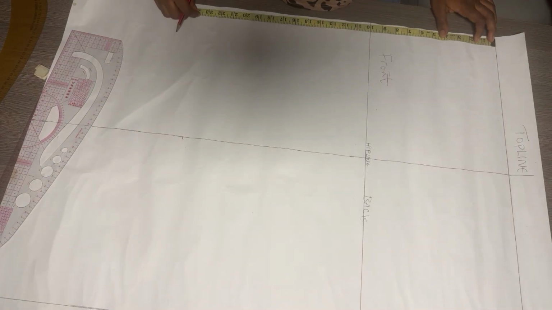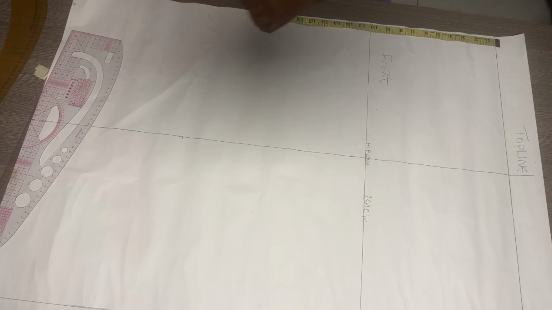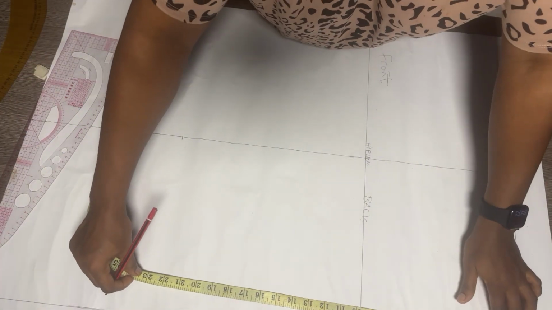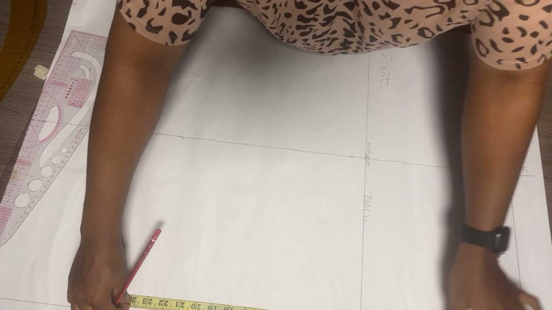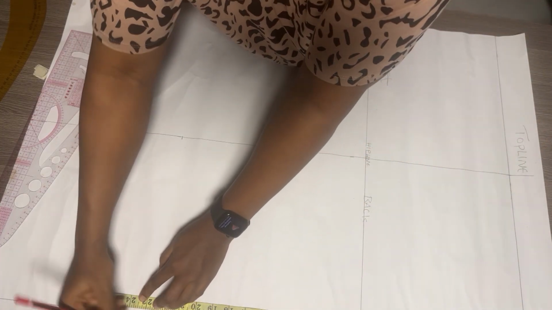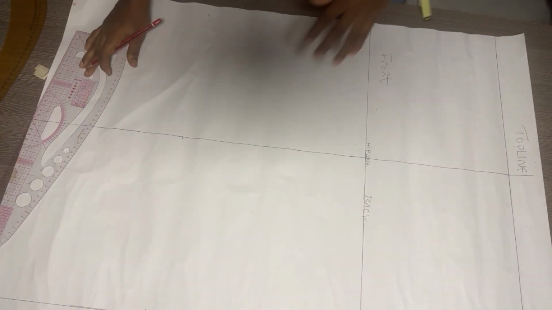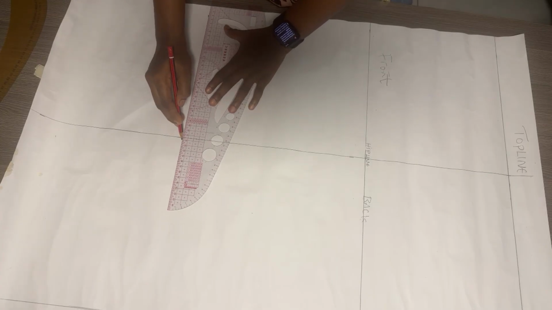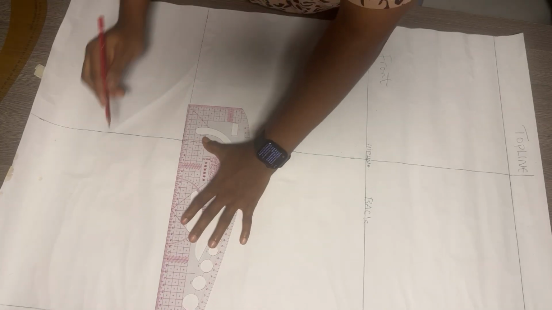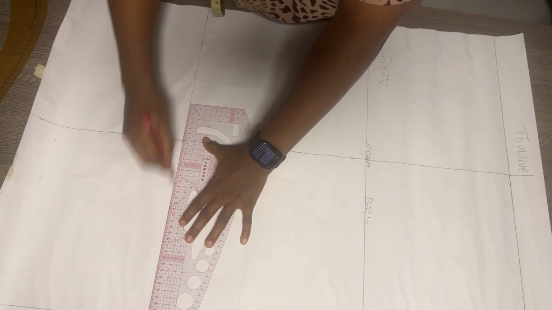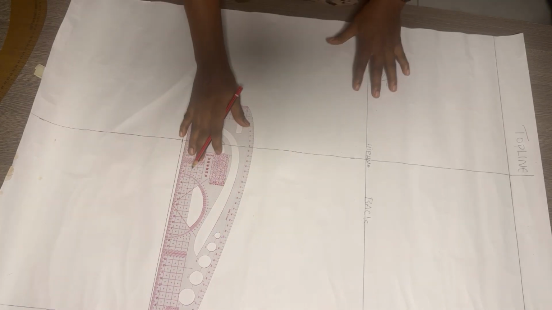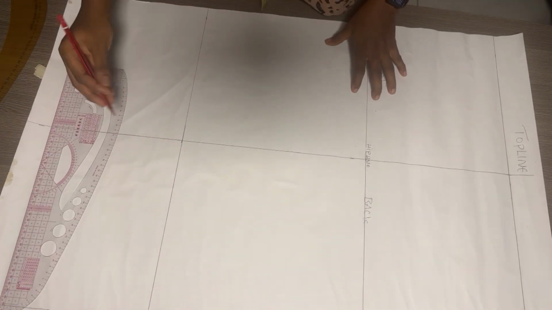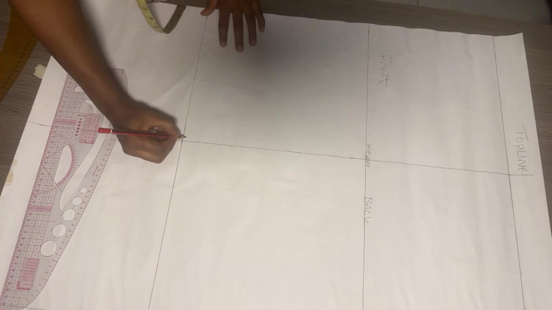Then you mark it across from the back, you mark it from the front and also on the back. Okay. So here is our hem line.